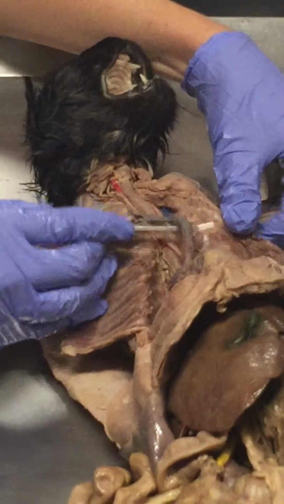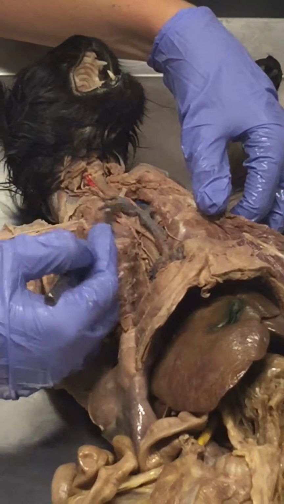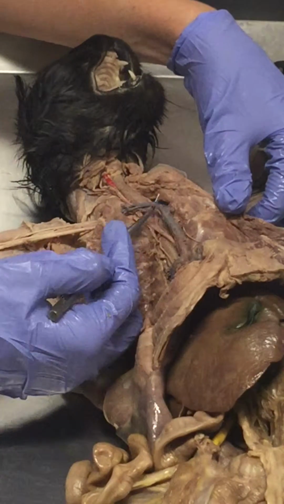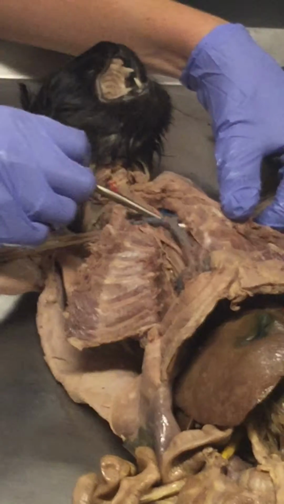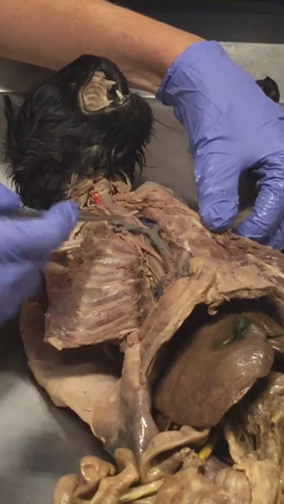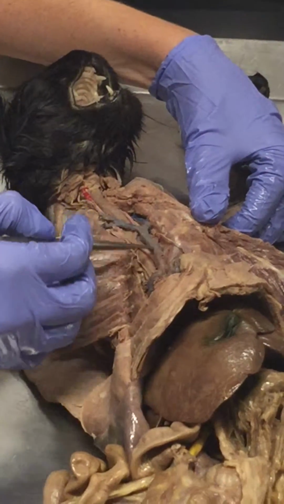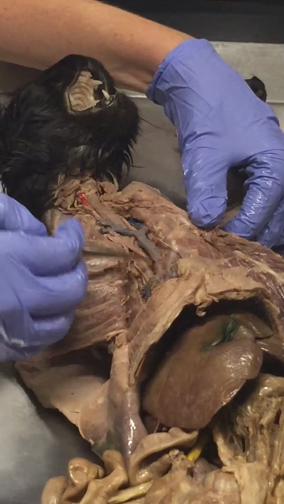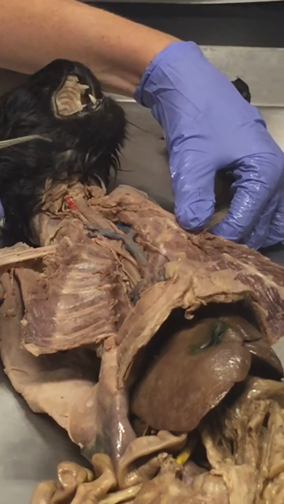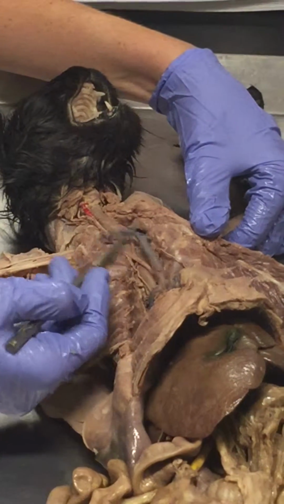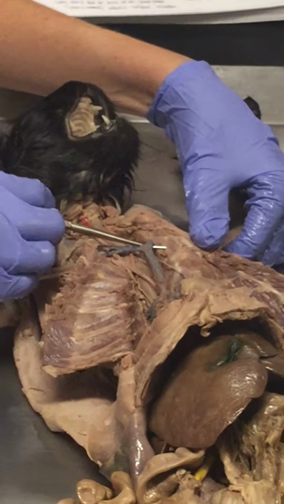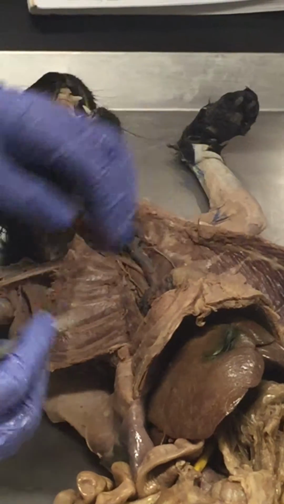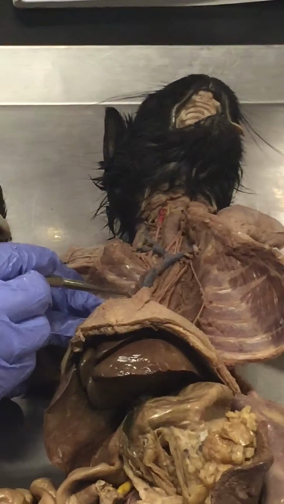So this is superior vena cava. These two guys. This is brachiocephalic veins. So there's a right brachiocephalic vein and a left brachiocephalic vein. And both of those drain into superior vena cava. Okay. So what's this? Right brachiocephalic vein, left brachiocephalic vein. Okay. Let's see. What's right here?